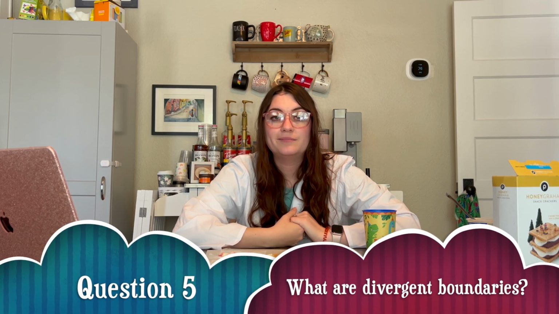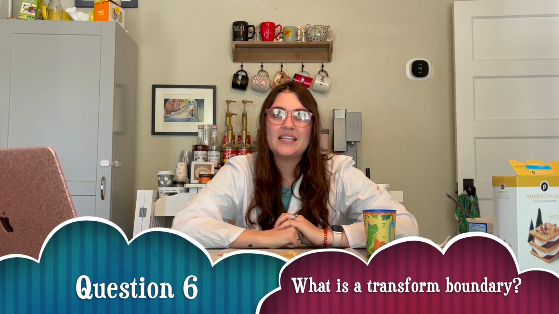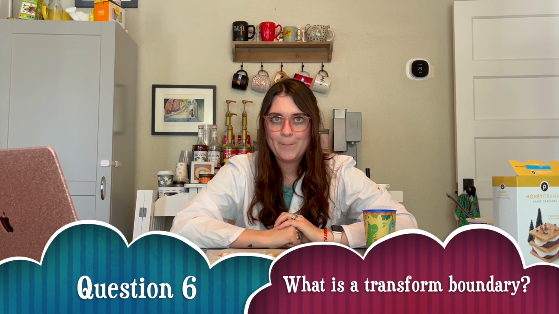What about divergent? What does that mean? So divergent means to move away from each other. They can create rift valleys, canyons, mid-ocean ridges. What is a transform boundary? Transform is when they slide against each other. And when they slide against each other, they're going to form earthquakes.